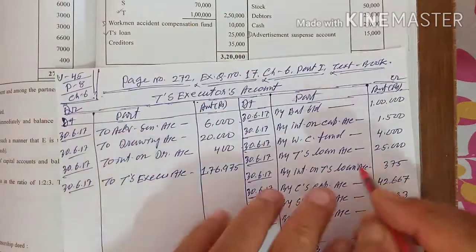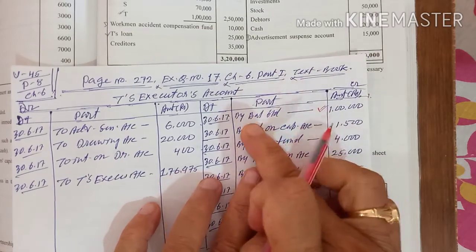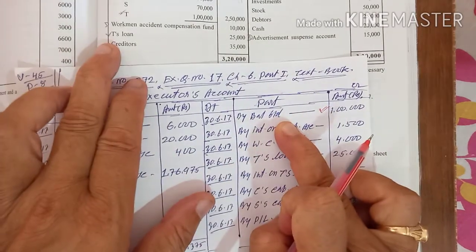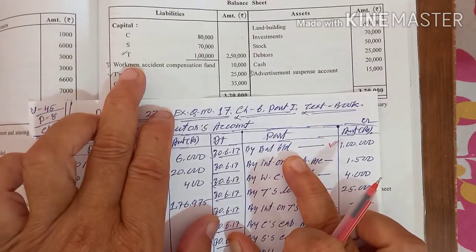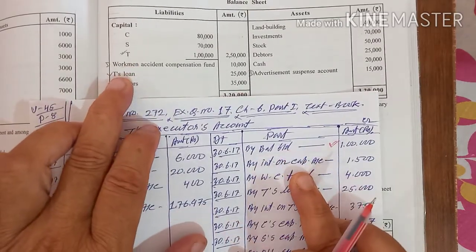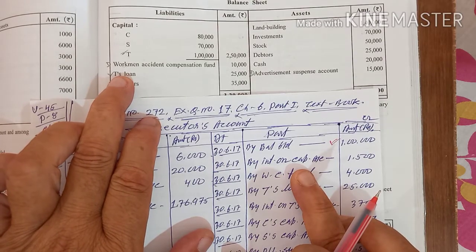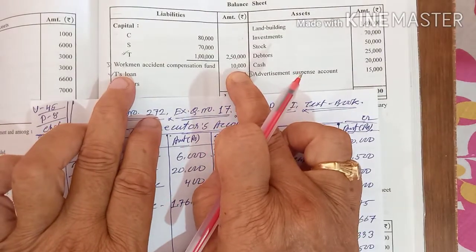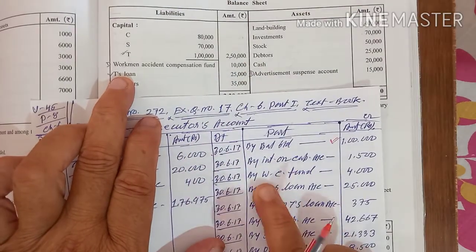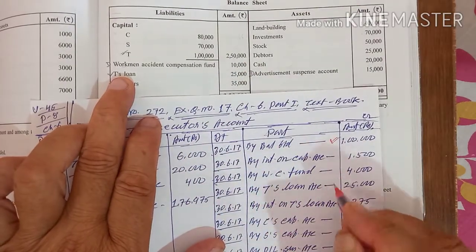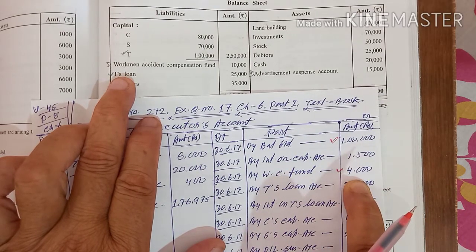First of all, you will get the amount of the capital, which is 1 lakh. That is called the balance sheet. I will start from the balance sheet, so this is T's capital. It is over. Next is the Workman Accident Compensation Fund, given as 10,000. You will get 2 by 5 of 10,000, which is coming 4,000. This is called the Workman Accident Compensation Fund.